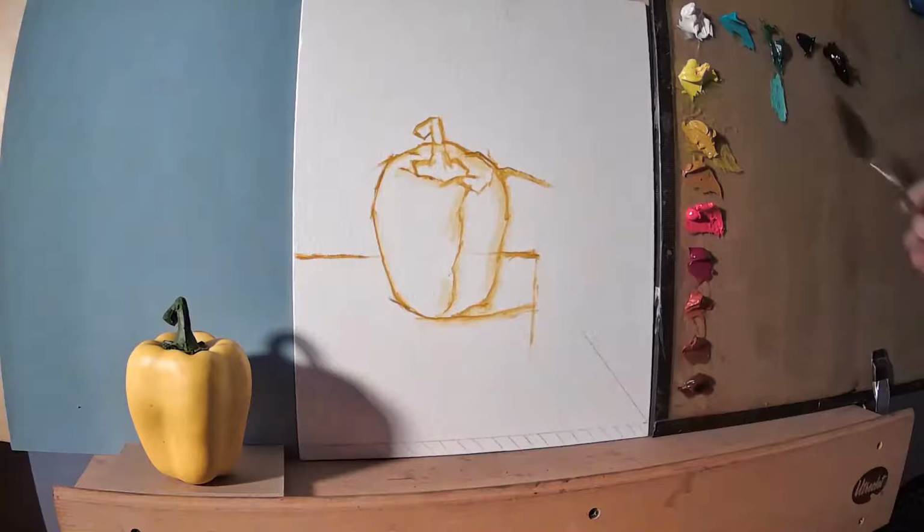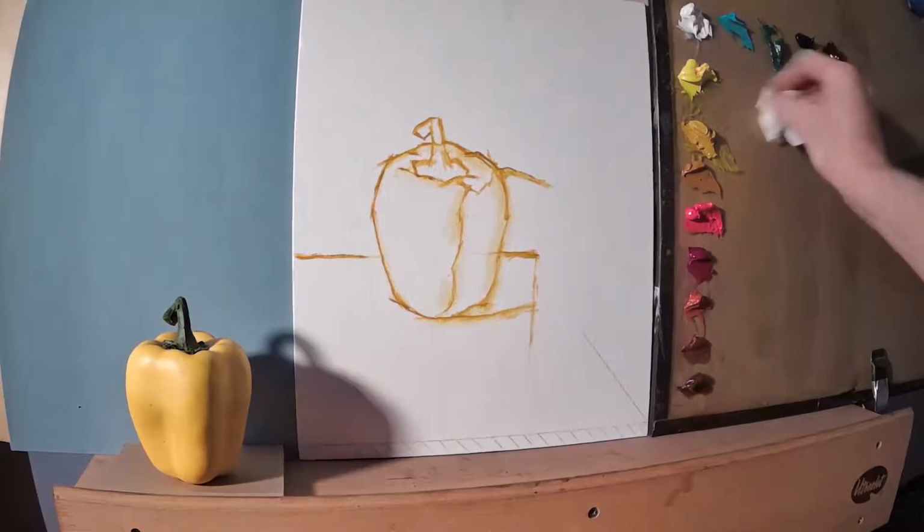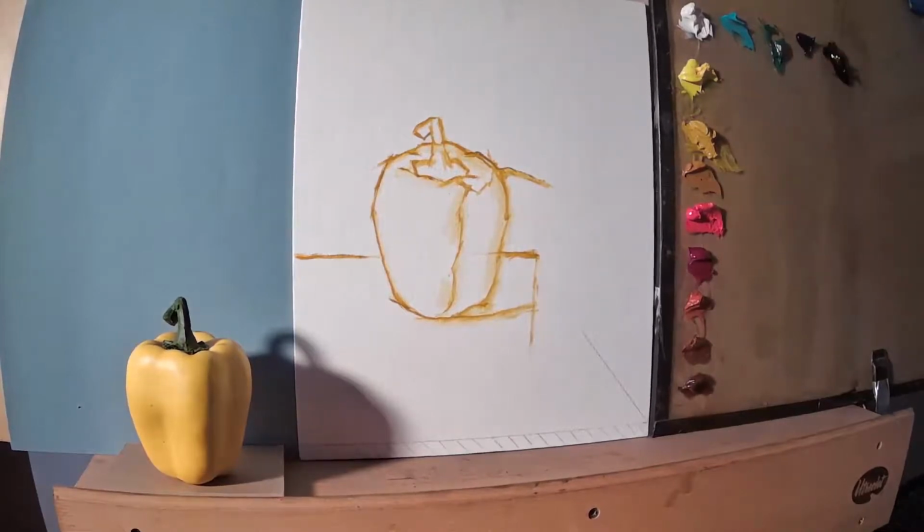I think it's worth it, but people may want to go for a less expensive one if you want to have a green on your palette. Then I have ultramarine blue, and then I have black. Okay, so now this is a version of a full spectrum palette.